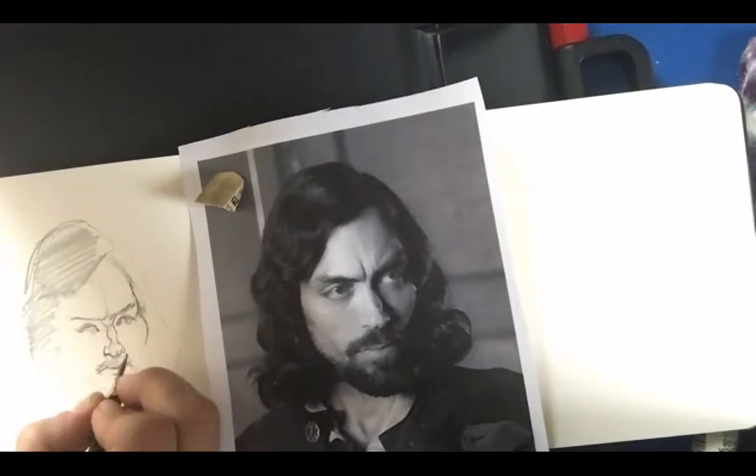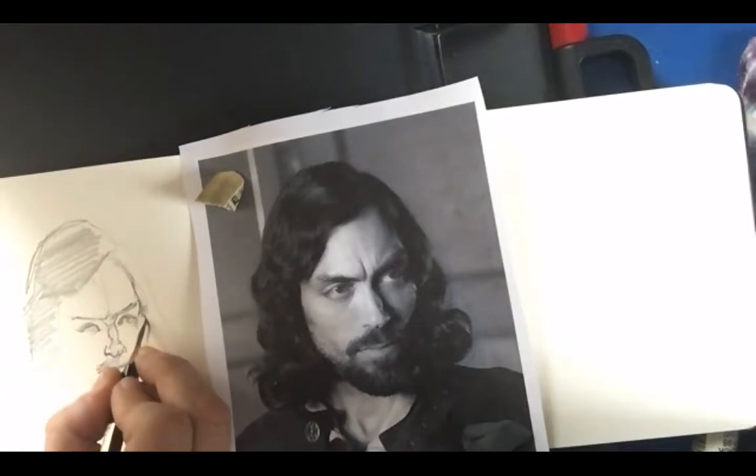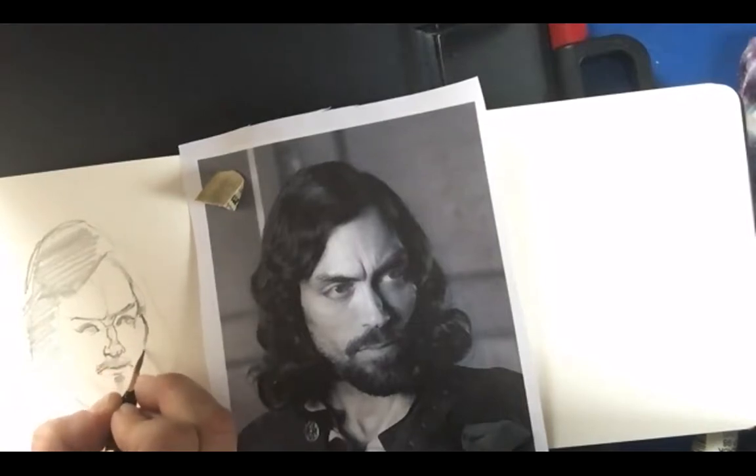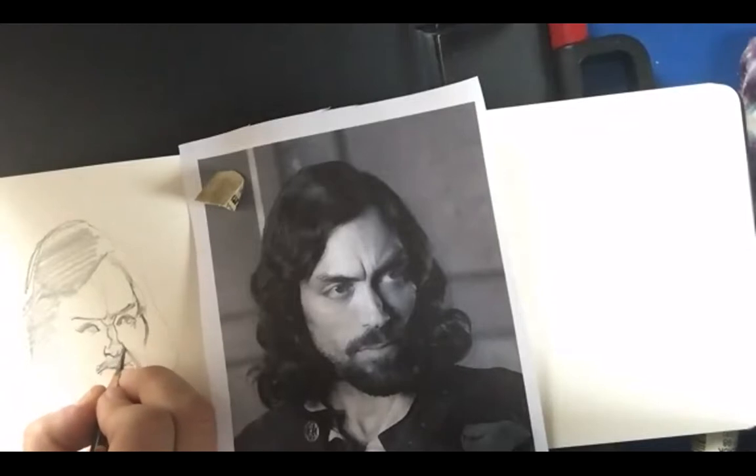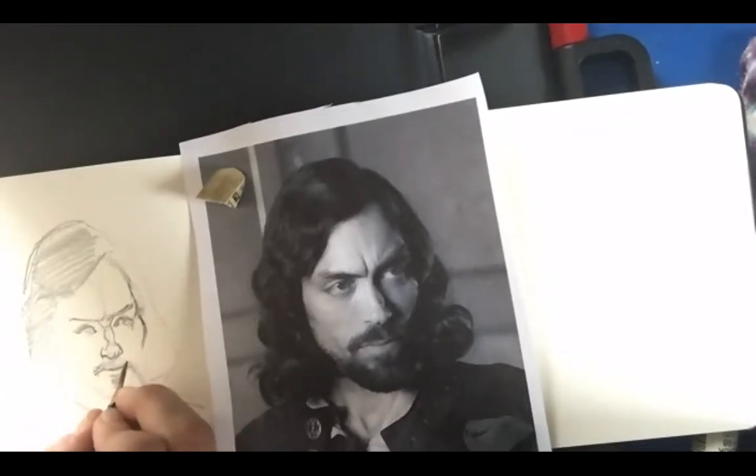Like to make him look more like this guy, you just need kind of like a bigger eye, more prominent cheekbones there. What else do we need? Might even need a bigger nose, but I'll leave it be for now. And let's see.